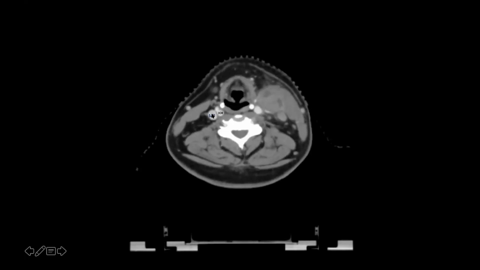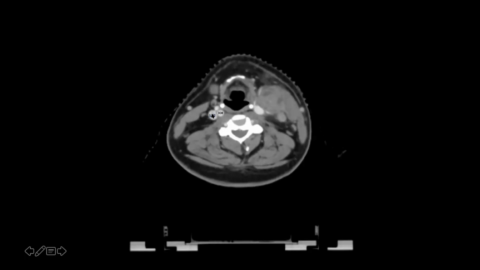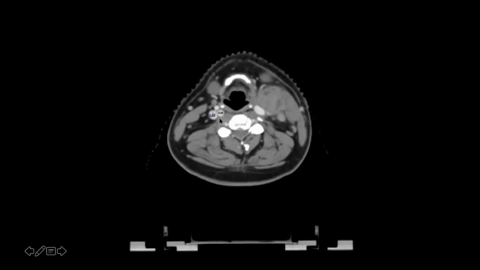So at approximately the level of the C3 or the C4 vertebra, the common carotid artery divides into the external carotid and the internal carotid. So this here is the internal carotid and this here is the external carotid artery. The internal carotid artery continues to ascend inside the carotid sheath along with the internal jugular vein and the vagus nerve. However, the external carotid artery exits the carotid sheath.